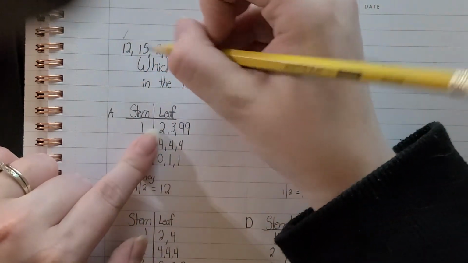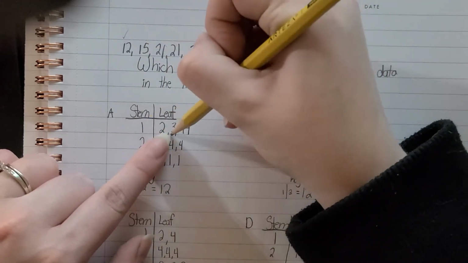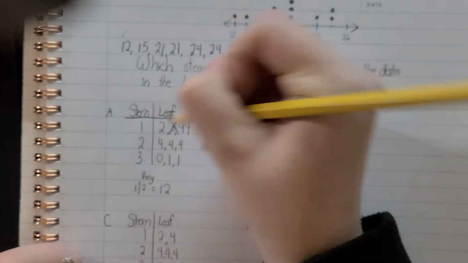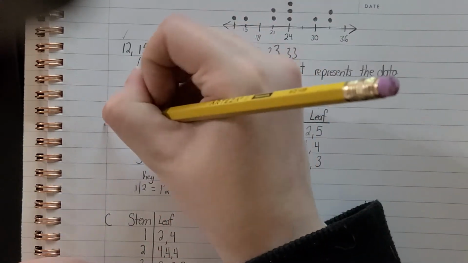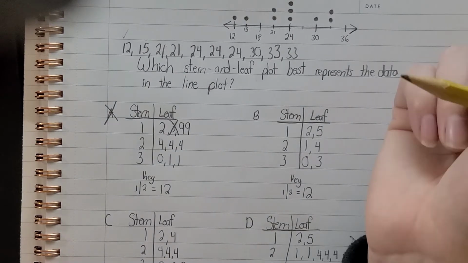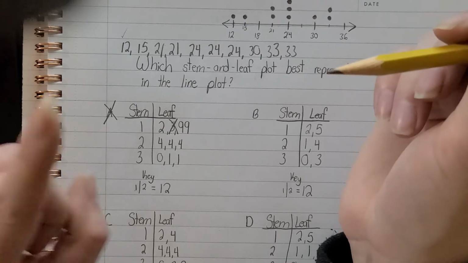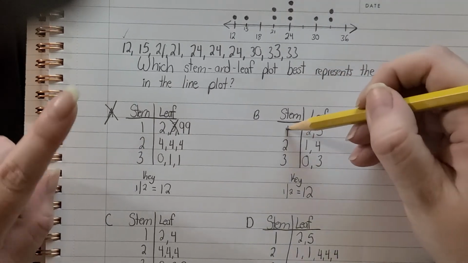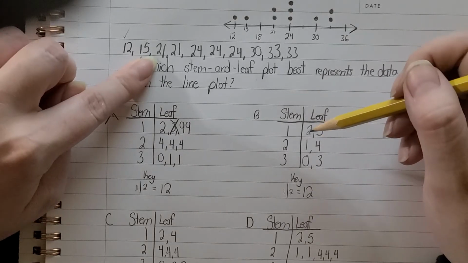Okay, that matches. My next number is a 15. I don't have any 13s. Okay, I don't have any of those. I also don't have any 19s. So I can already tell you that the stem and leaf plot doesn't match. Okay. They might try to only put one of repeated numbers. Your stem and leaf should match exactly. If I have 2 21s, it should also have 2 21s.